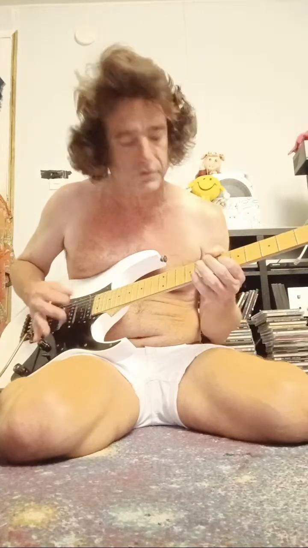Now the next one is Satch Boogie. Satch Boogie is basically a boogie song in A, but then when he does this tapped interlude part, he keeps it in A, and he uses the open A string. I mean, he uses the A string mostly, but he changes the modes around. So let's look at that.